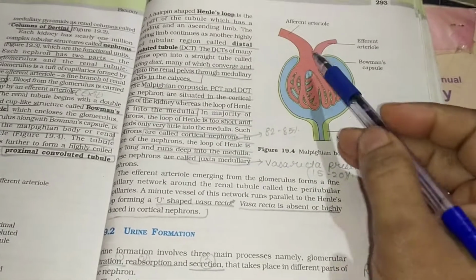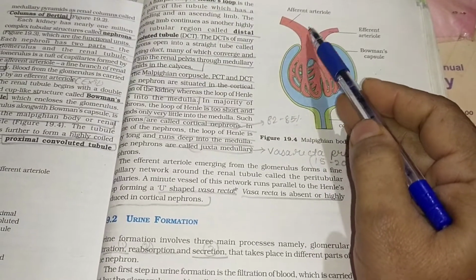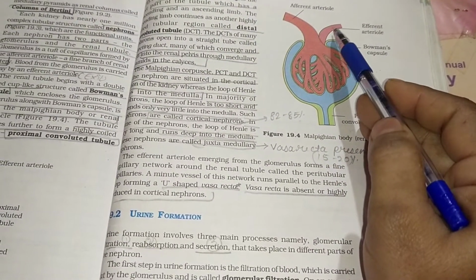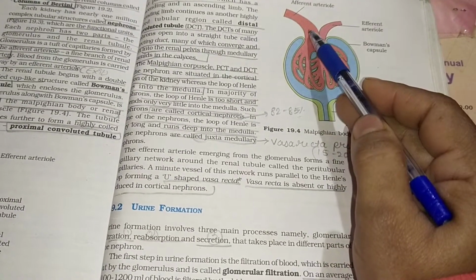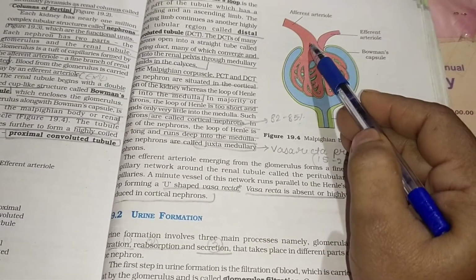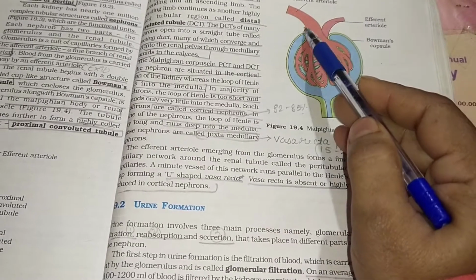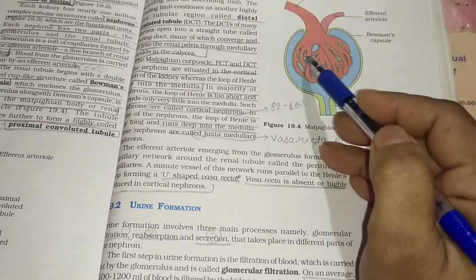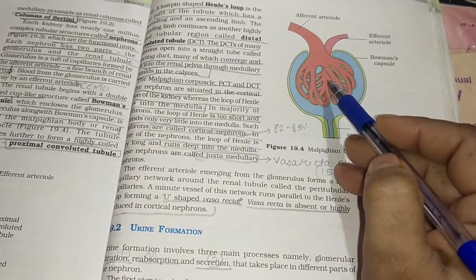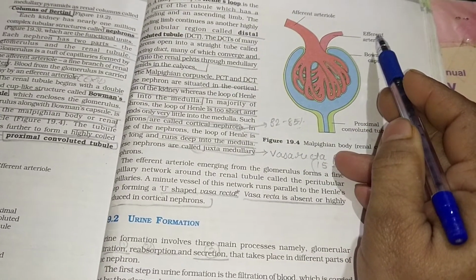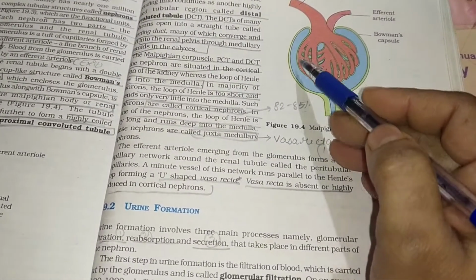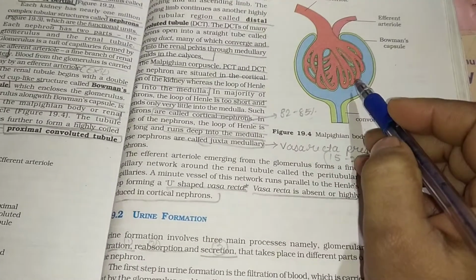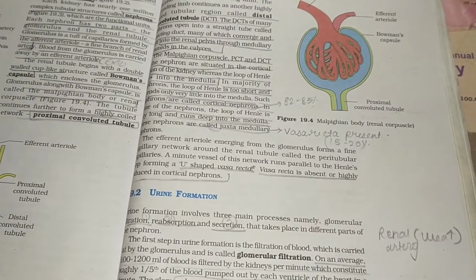You can see the afferent arteriole diameter and the efferent arteriole diameter. The diameter of the afferent arteriole is wider than the efferent arteriole. So the volume of blood entering the glomerulus is not coming out entirely through the efferent arteriole, and that's why a pressure is created. Due to that pressure, the blood is filtered out.